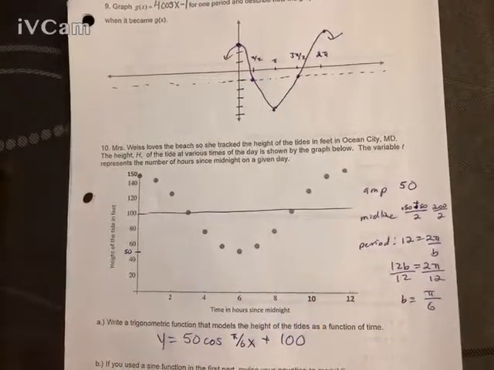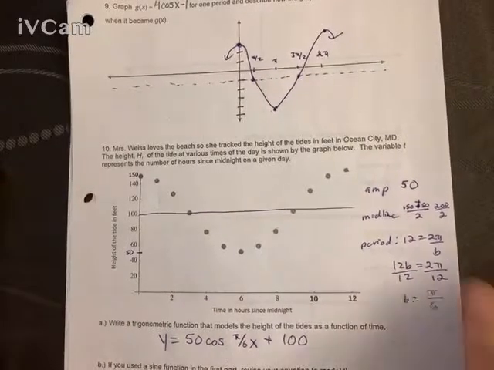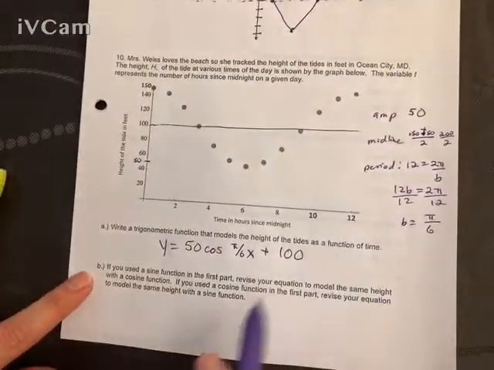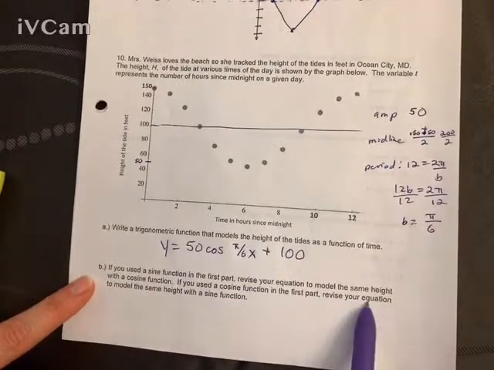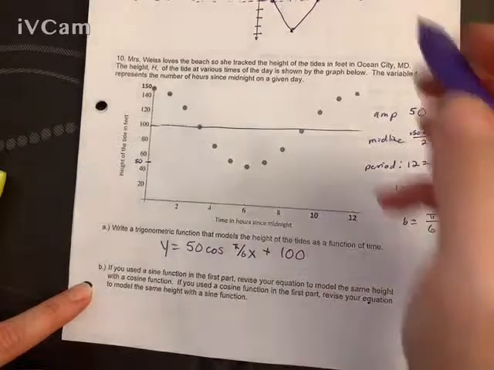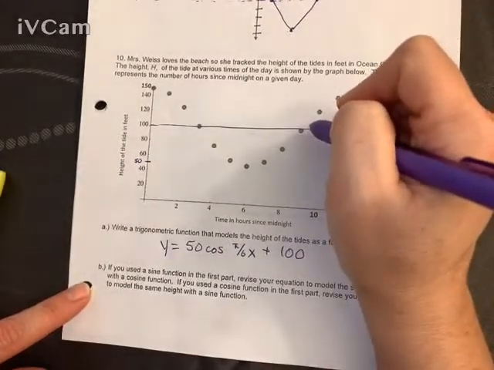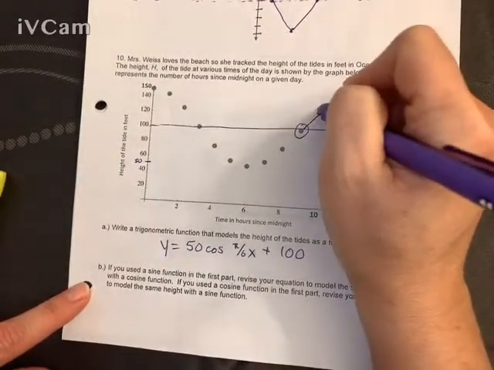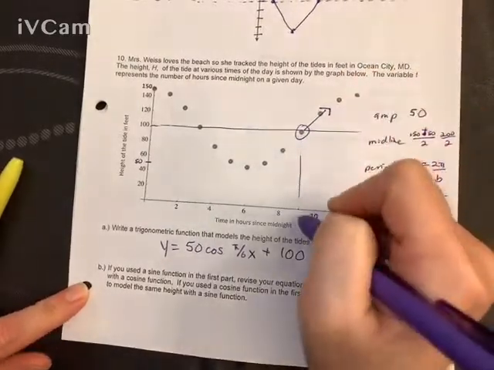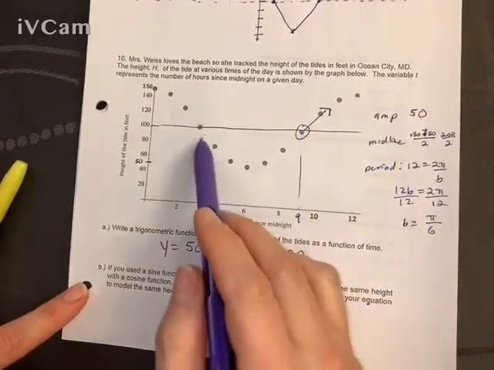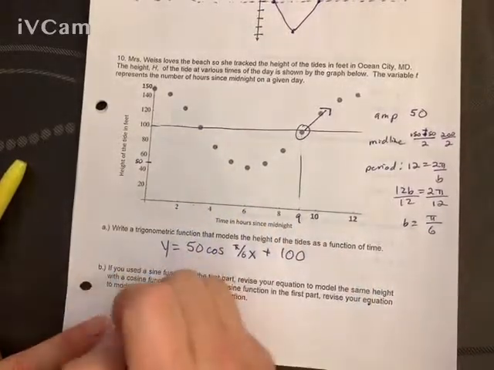Oh, I did not use a sine in the first part. Because now it says, if you use a sine in the first part, revise your equation. Okay, but I used a cosine, so now I have to make it a sine. There's a couple ways to do this. I think the easiest way is probably right here. It's a sine because it's in the center on its way up, and that appears to be at 9. You could have also done a reflected sine at 3.